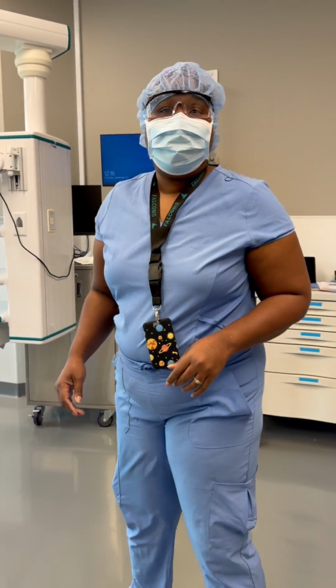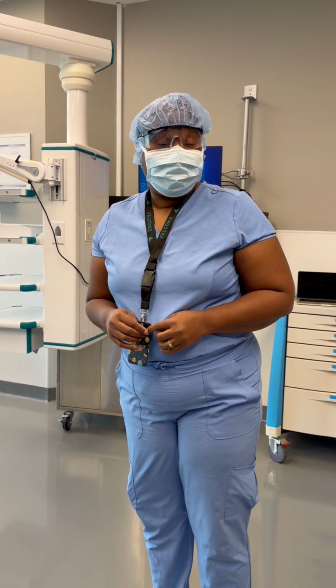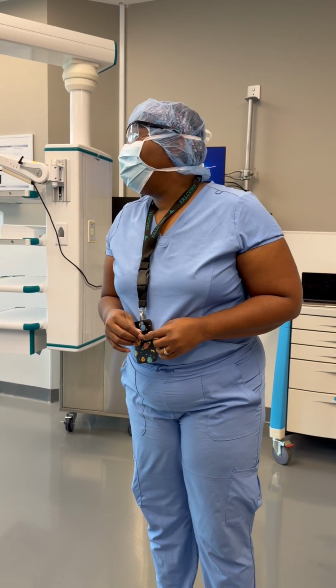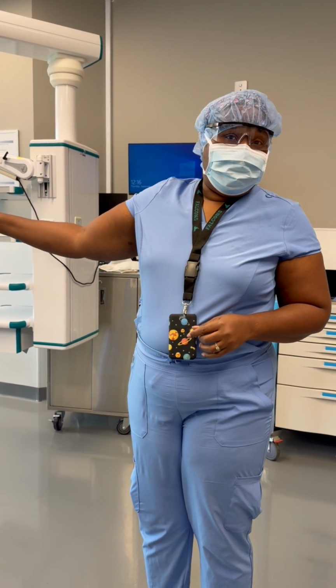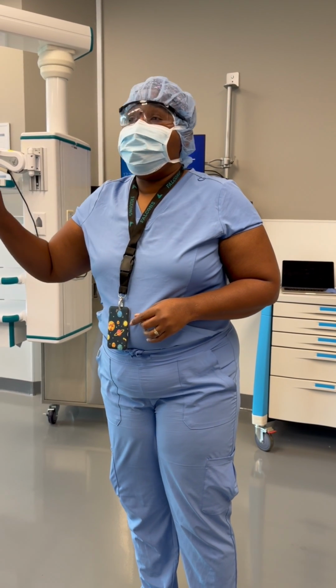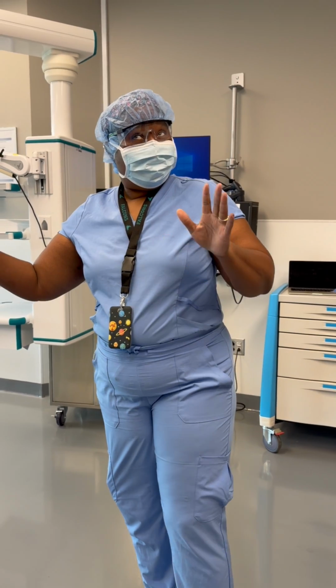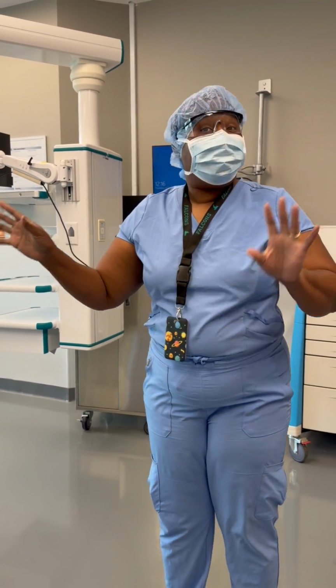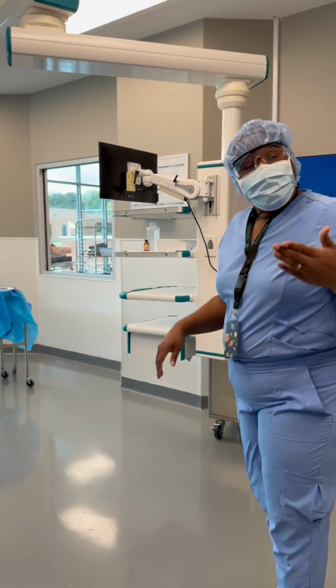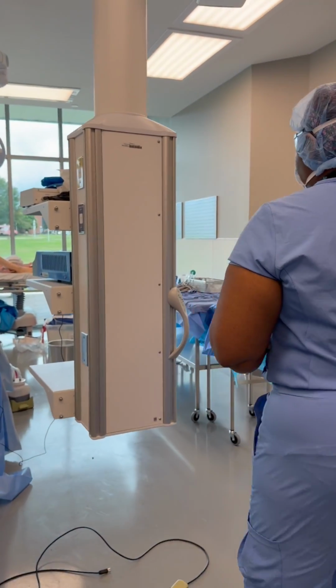If you are not in a sterile gown or sterile gloves, do not go beyond the sterile field. You will wait or go around to where there is no sterile field, a non-sterile field. If you follow me, I will show you what is considered sterile.